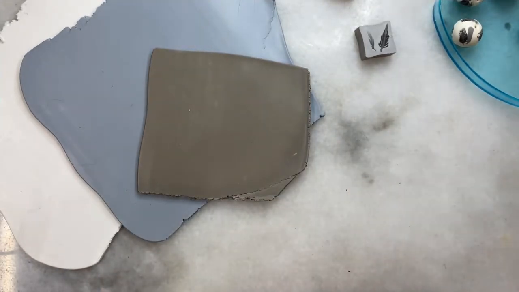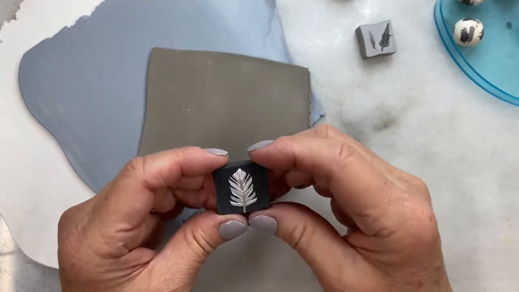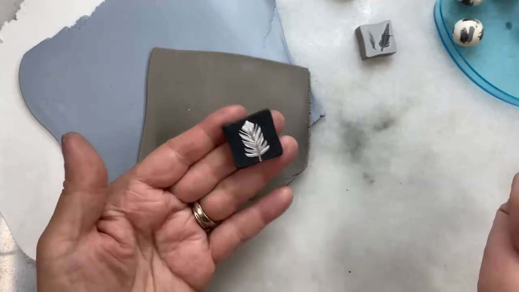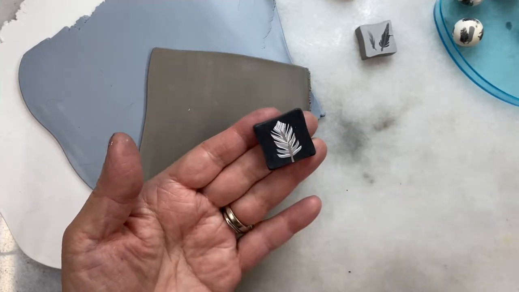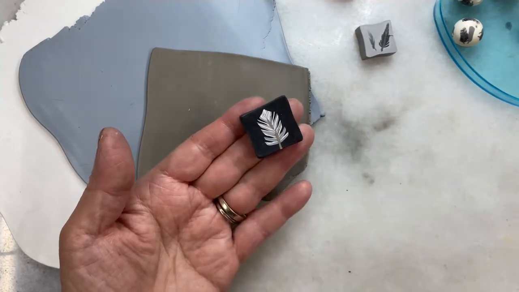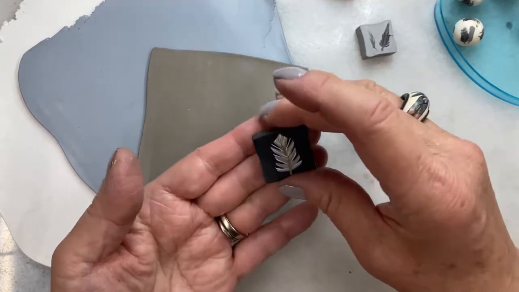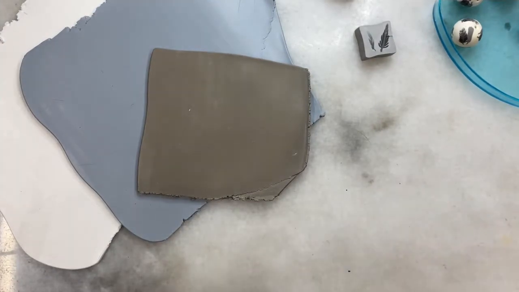Then I decided to make this one because I wanted to increase the contrast. So that's what we're going to make today. We're going to make this little feather and it's going to be set in a black field. All right, so let's begin.